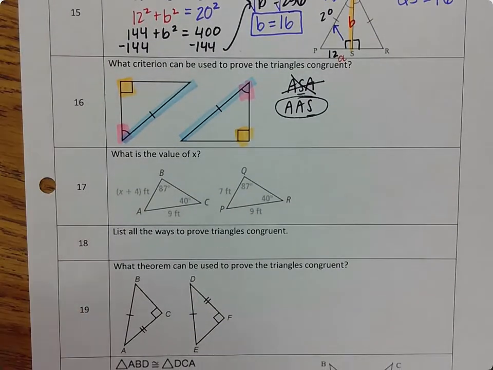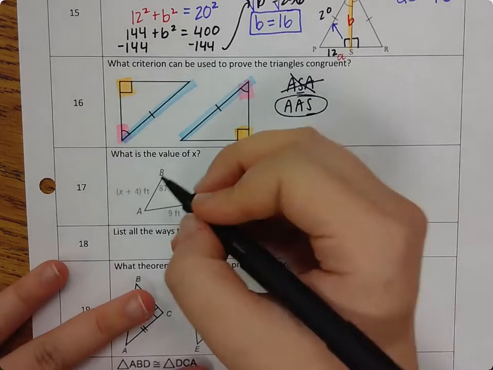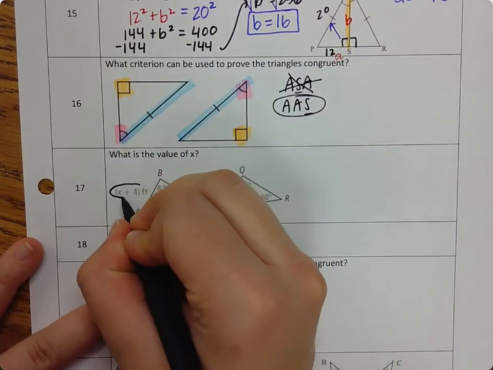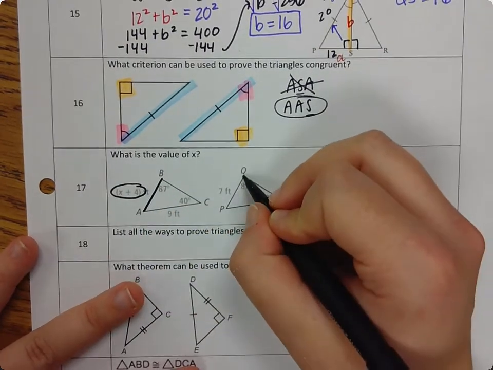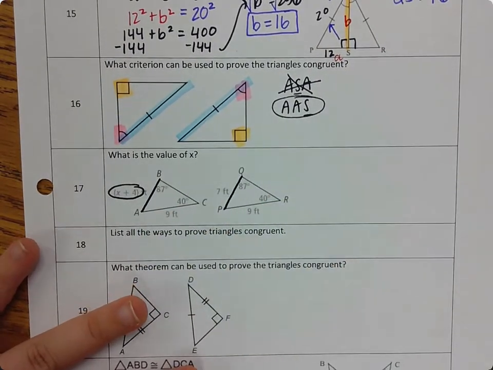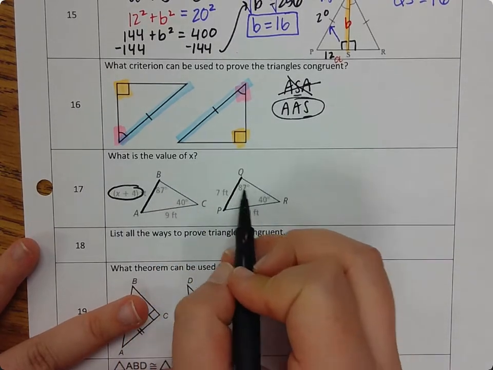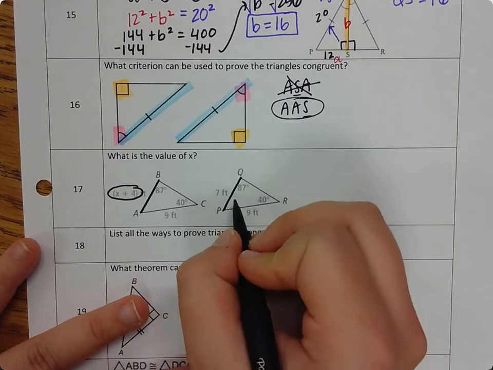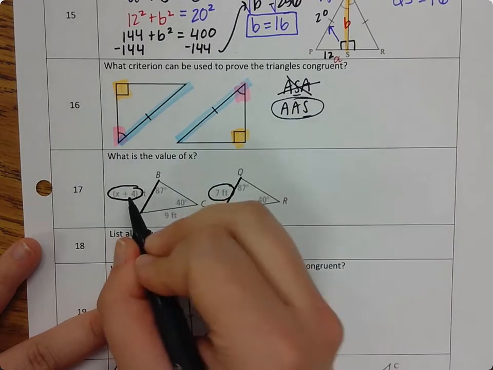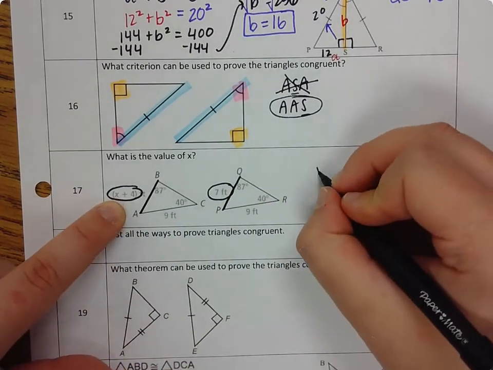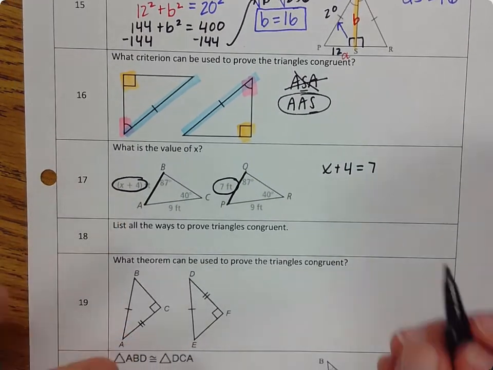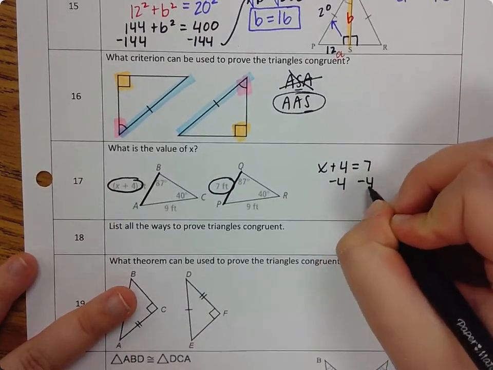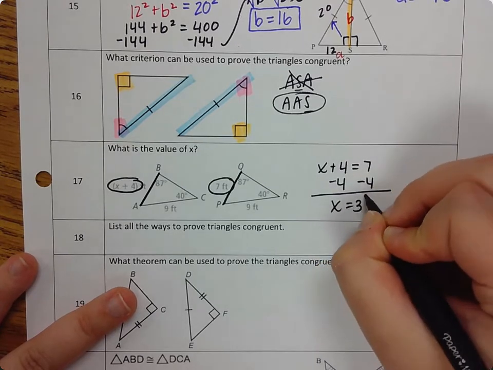In question number 17, we want to find the value of x. Well, we know that x is trapped in this expression over here, which represents length AB. And we know that this triangle is congruent to it because we've got the same angle measures and the same side lengths here. So if this side is 7, then that must mean x plus 4 equals 7. If we set those two equal to each other, we subtract 4 from both sides. X equals 3.